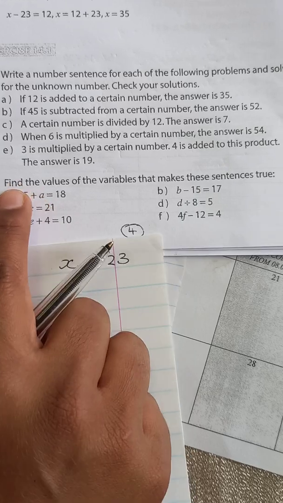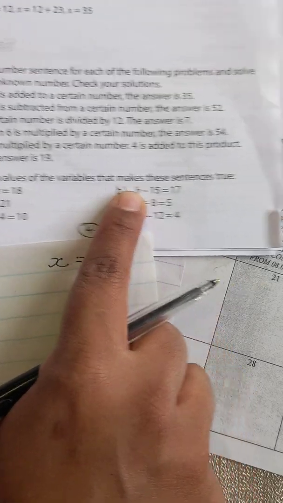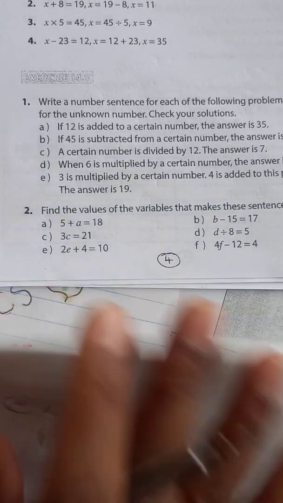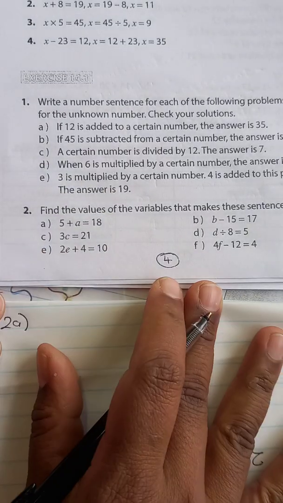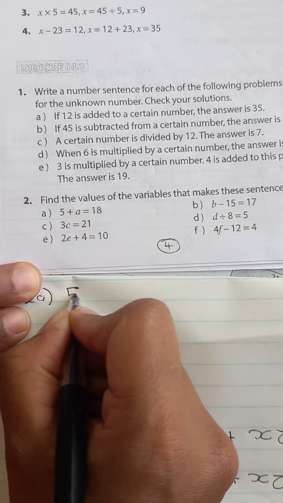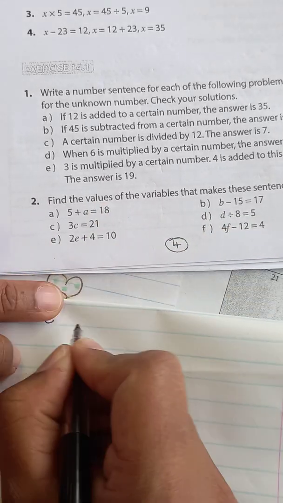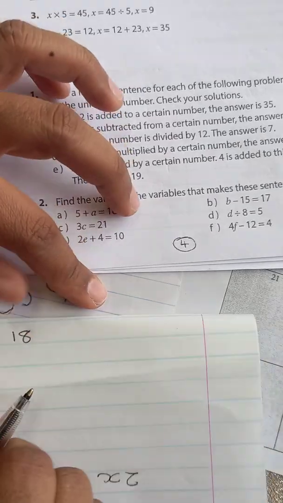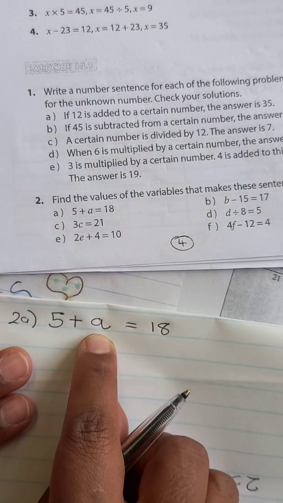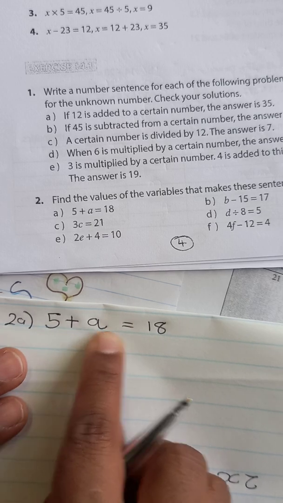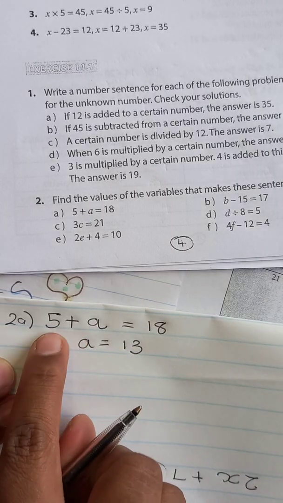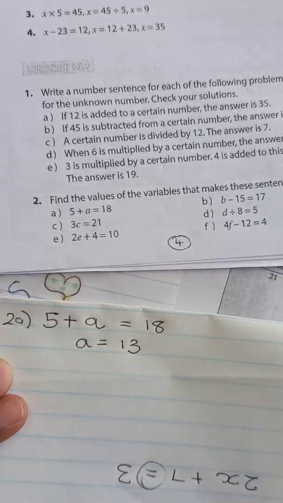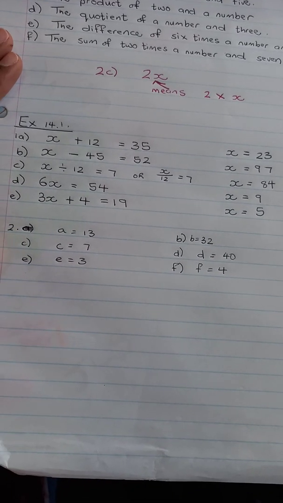Let's look at number 2. Find the values of the variables that make these sentences true. So you're going to say number 2a. Five plus a is equal to 18. I want you to give me the value of this a. 5 plus what will give me 18? So a would be 13 because 5 plus 13 is 18. The answers will be posted on the WhatsApp group.